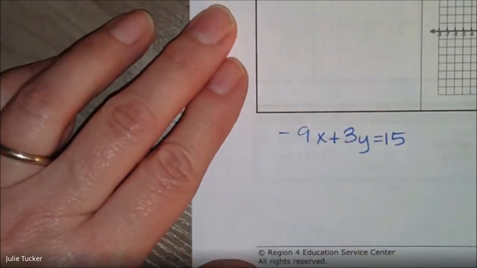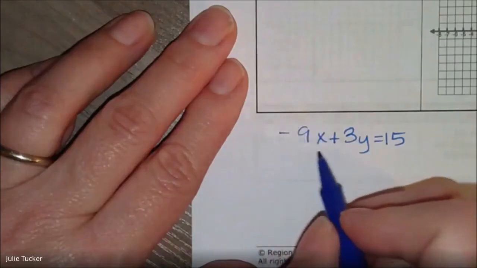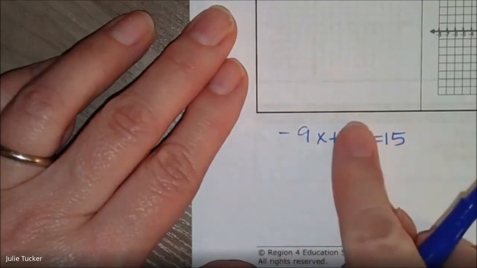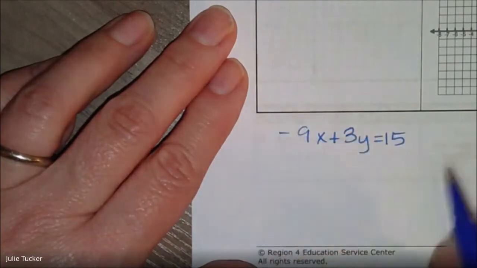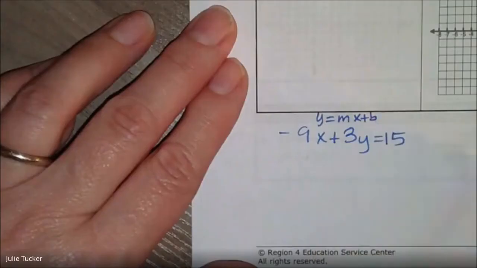Okay. So if I want to get the y by itself, what do you think the first thing is? We want to get rid of the x term first so that we can get the 3y by itself. Well, this is negative 9.